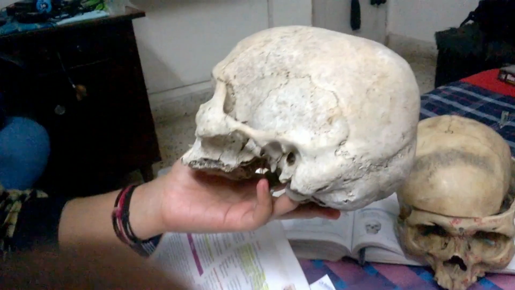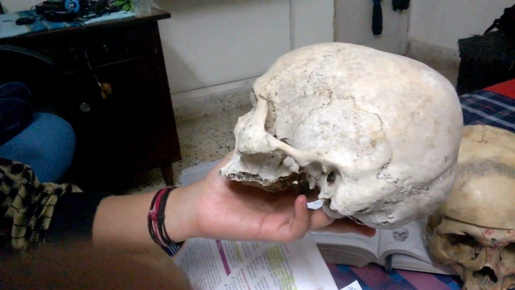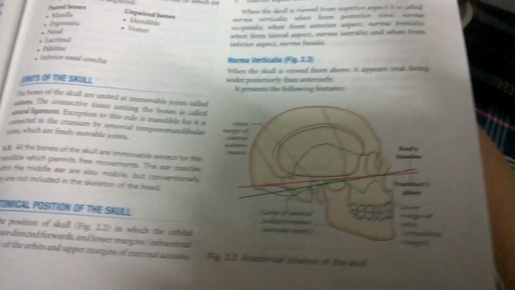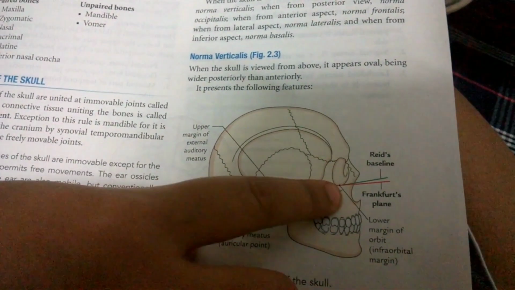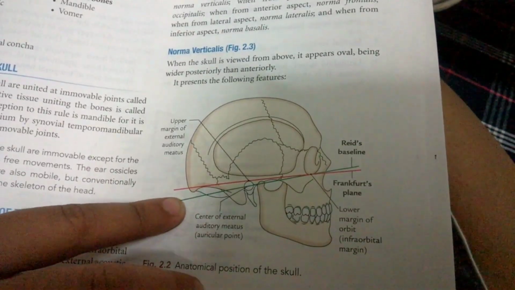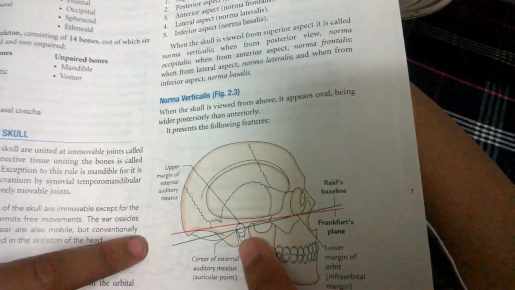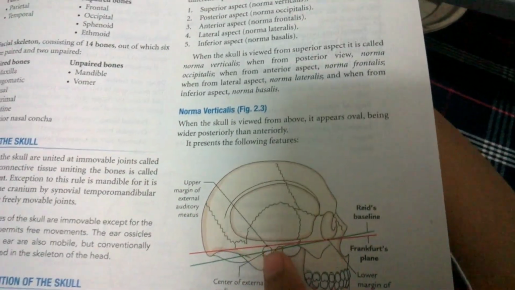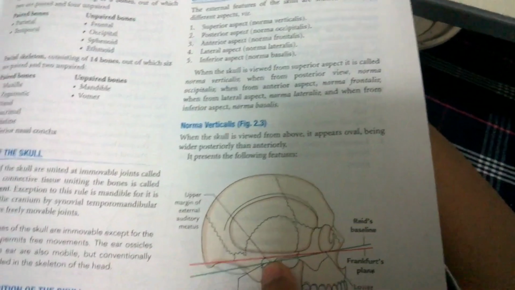First of all, you have to have 2 lines. One is the Reed's baseline and one is the Frankfurt's horizontal plane of orientation. So the Reed's baseline is from the inferior orbital margin to the center of the external acoustic meatus. Right here. The Reed's line is from the infraorbital margin to the center of the external acoustic meatus, the green one. That's the Reed's baseline.